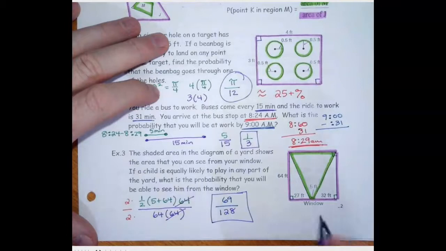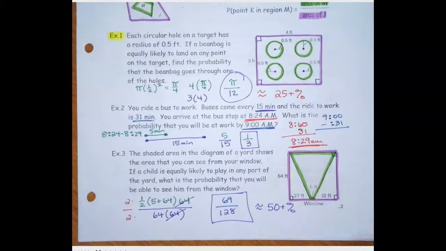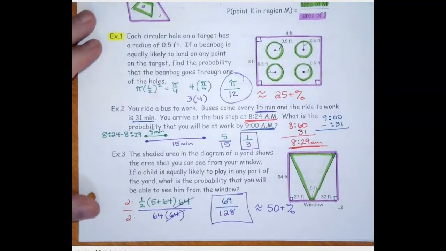And we can see that's a little bit more than 50%. So probably, depending on the kid, that might not be a good percentage. It's not very much. It's half the time the kid's wandering around.